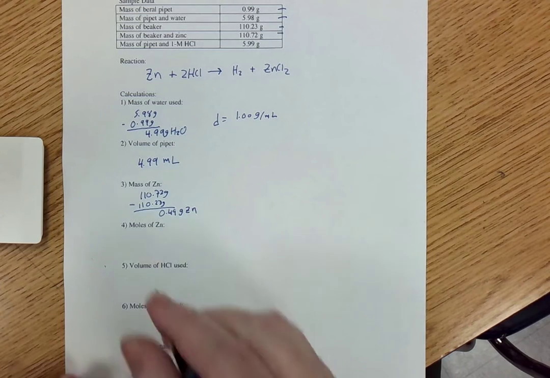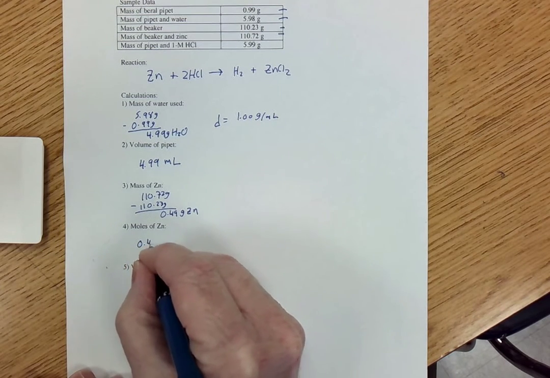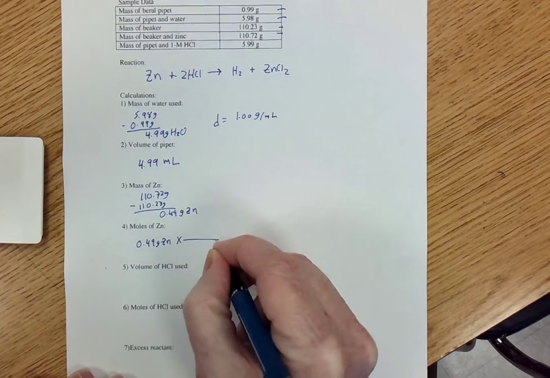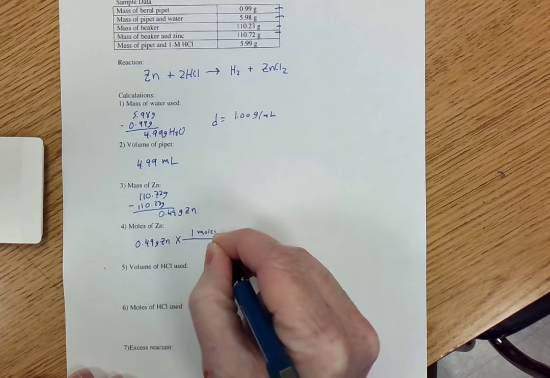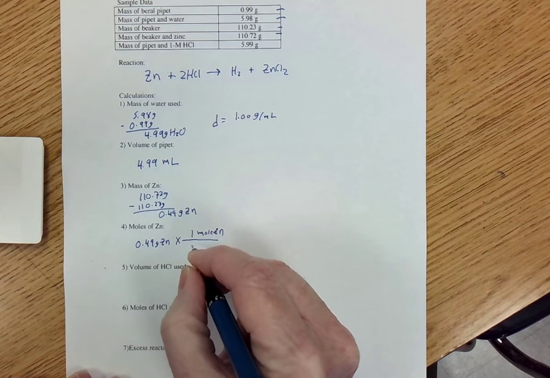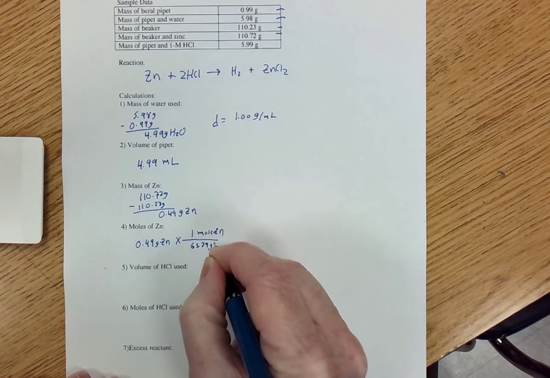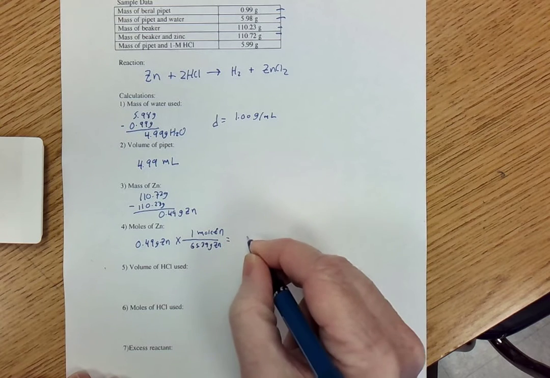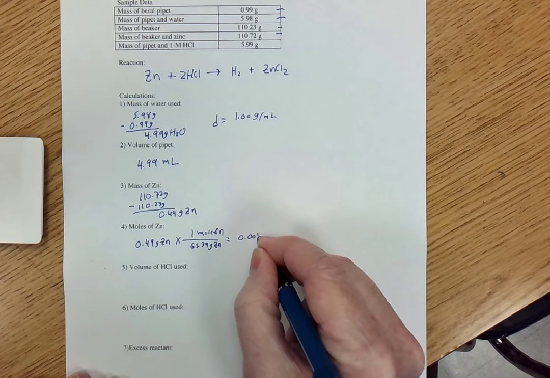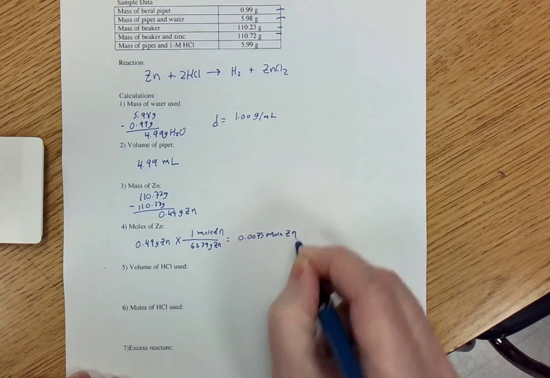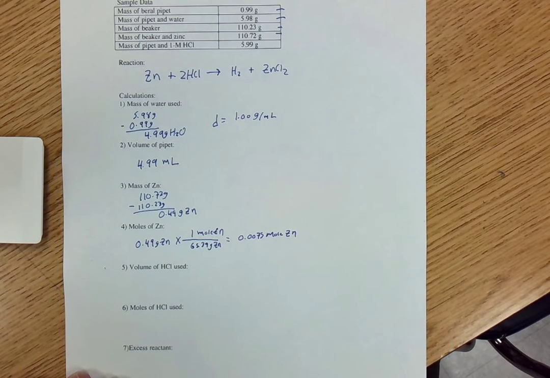Now, to convert that to moles, we go 0.49 grams zinc times 1 mole of zinc is 65.39 on the periodic table I'm looking at. That gives 0.0075 moles zinc. All right?